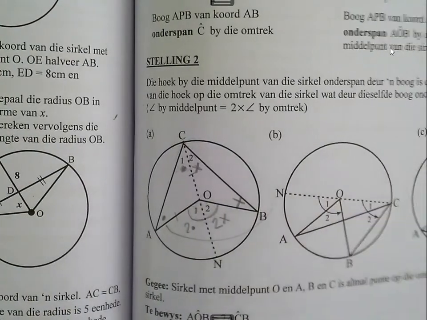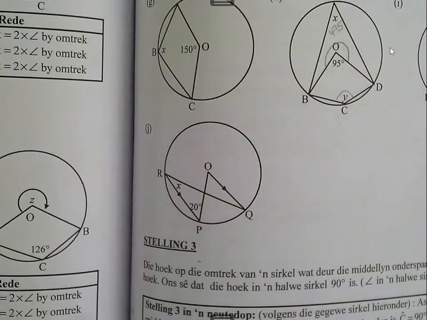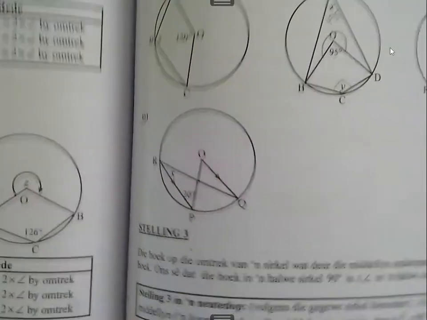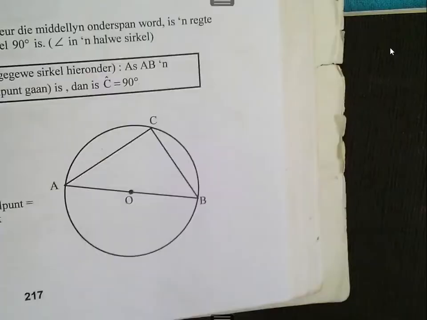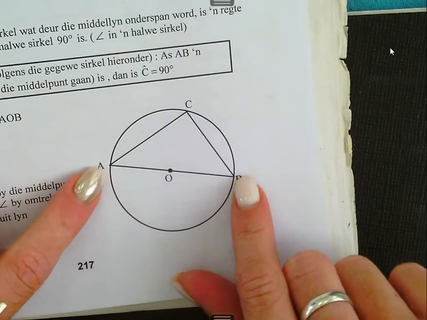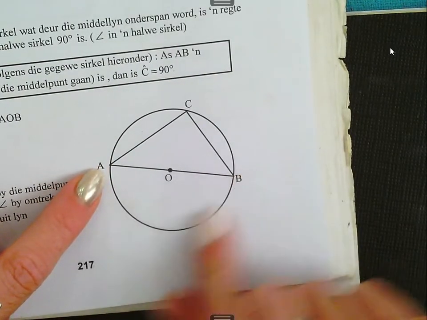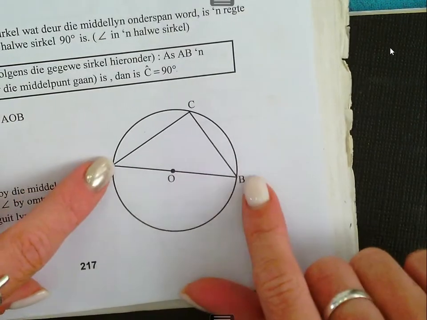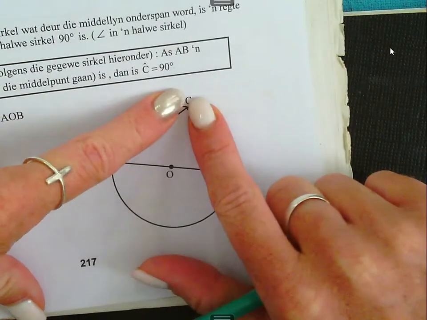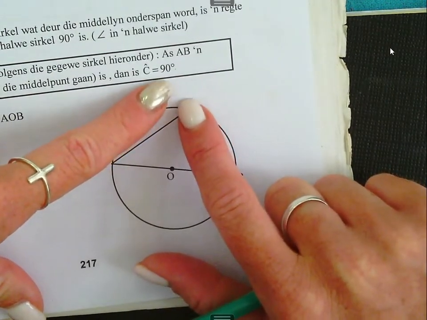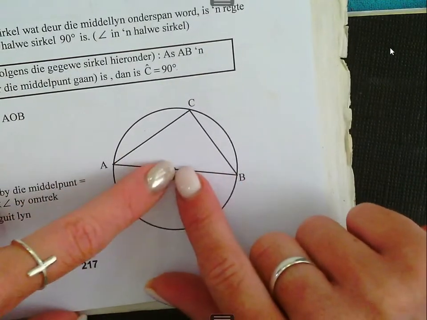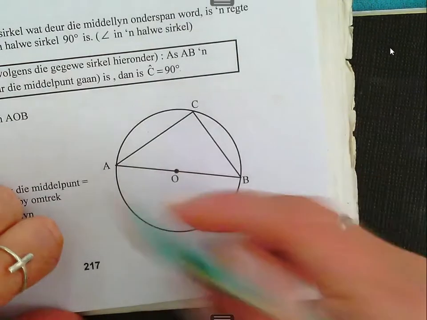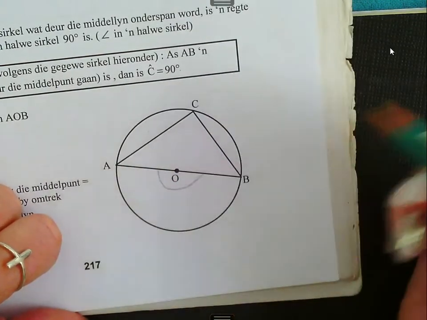Theorem 2. Theorem 3 is just an extension from Theorem 2. Look at this one. Do you see once again we've got AB? The arc there. Do you see it's once again subtending an angle at the circumference? And do you realize that it's subtending an angle at the midpoint as well? Do you know what the size of this angle is? What?